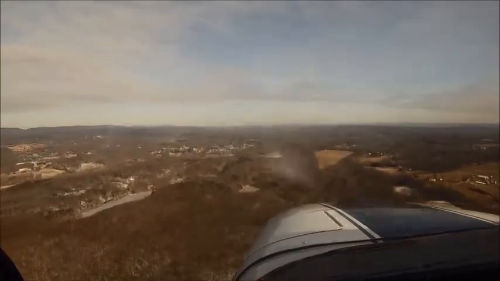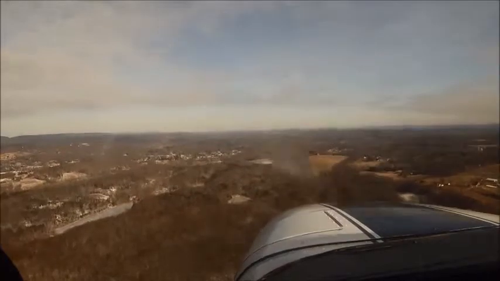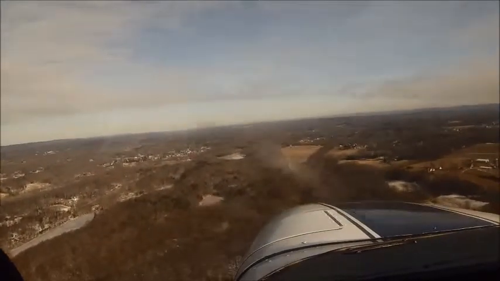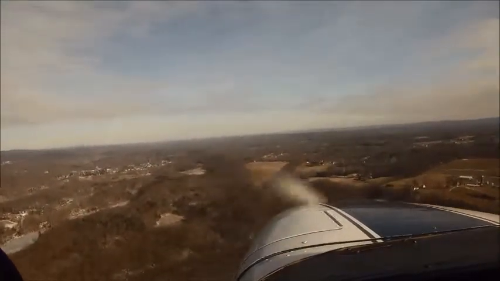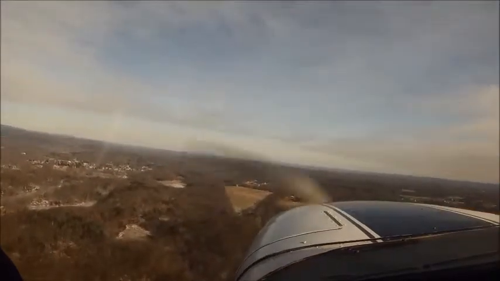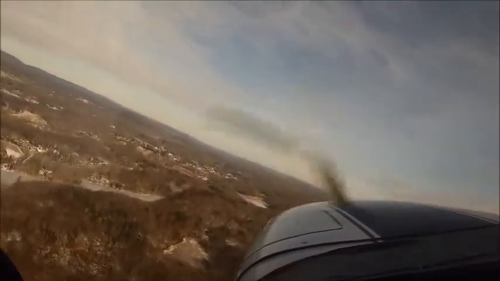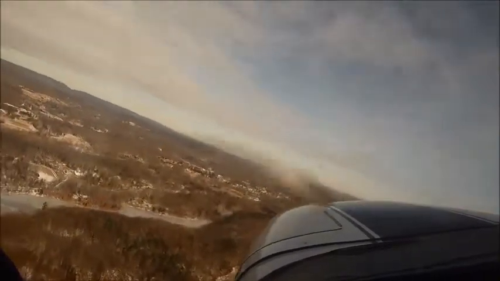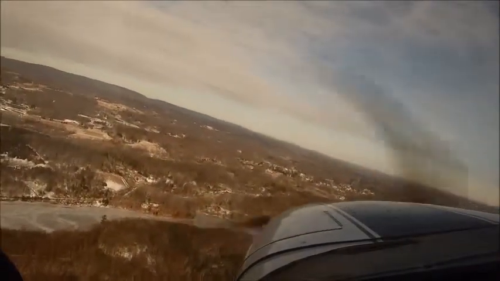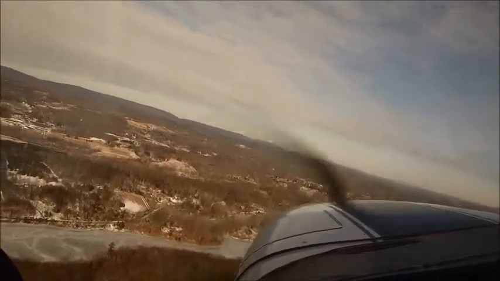Okay, we're going to do a power off 180 from here. This is the downwind key position. Power to idle. Pitch for best glide. And immediately turn towards that base leg. Base key position, you'll just judge how you're doing. Is that wind holding you back? Do you need to turn right to the runway? Can you dilly-dally? Can you add flaps?